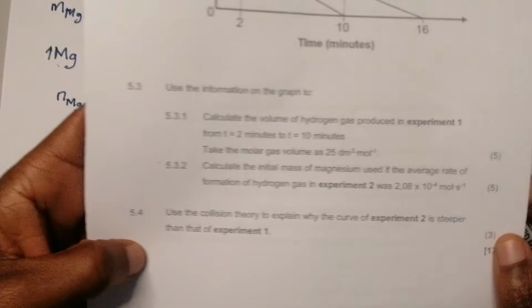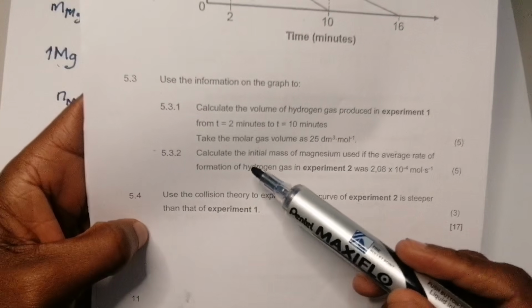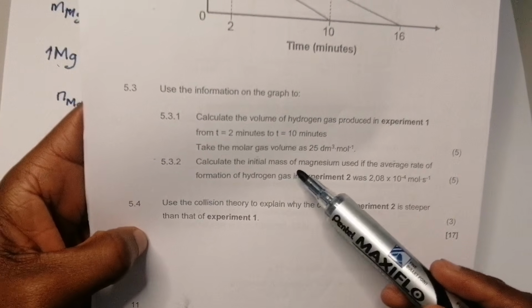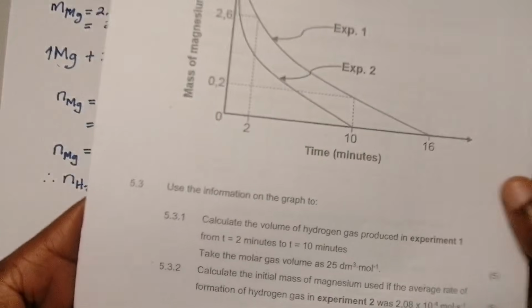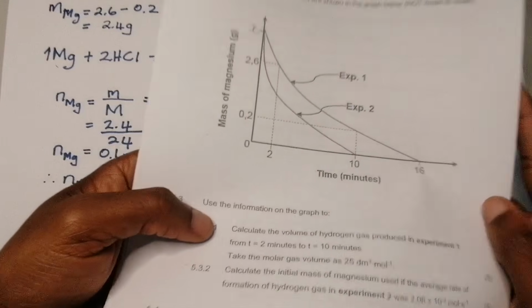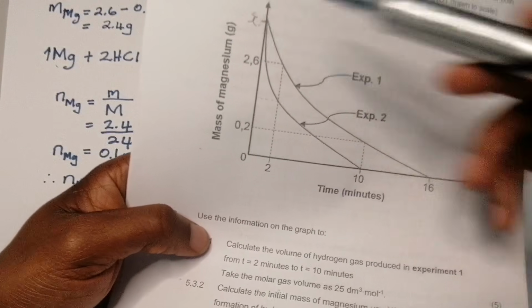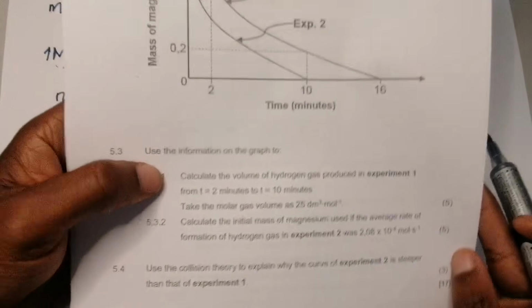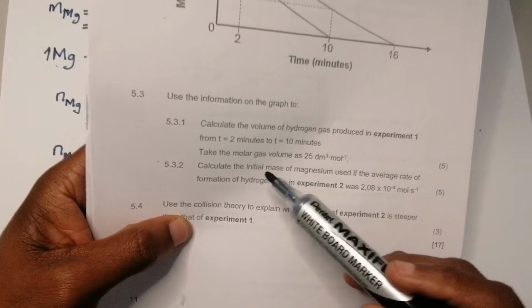Now the next question says, calculate the initial mass of magnesium. Remember, we didn't have that initial mass. If you note in our graph there, the initial mass is there, I've written it as X, but we didn't know what it is.